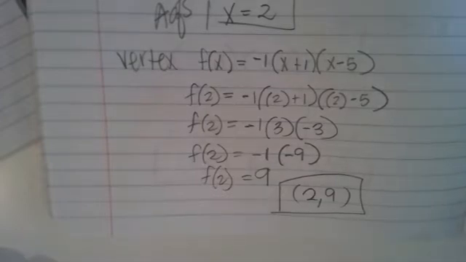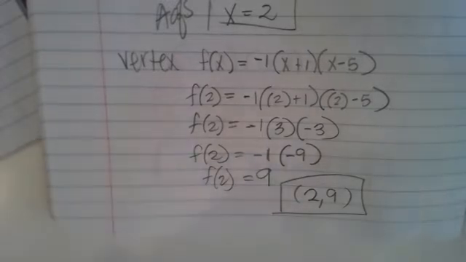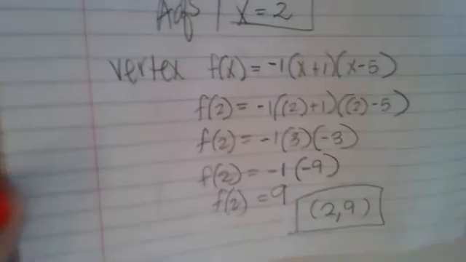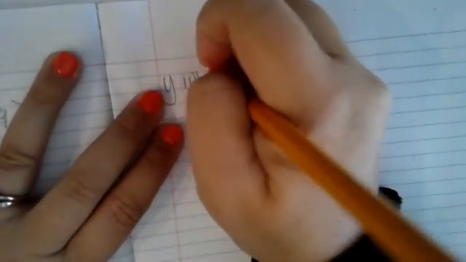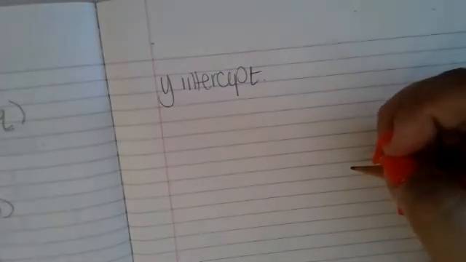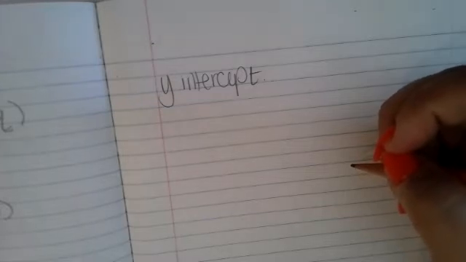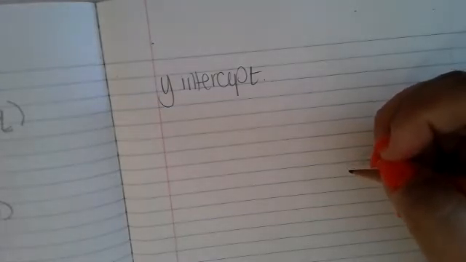And then the next thing we need to do is solve for our y-intercept. Anytime I'm solving for a y-intercept, back in Course 3 we learned that in order to have a y-intercept, our x value must be 0. So what I'm going to do is go back to my factored form.